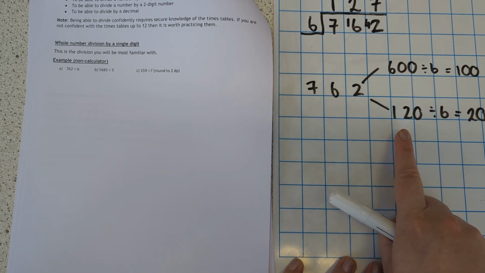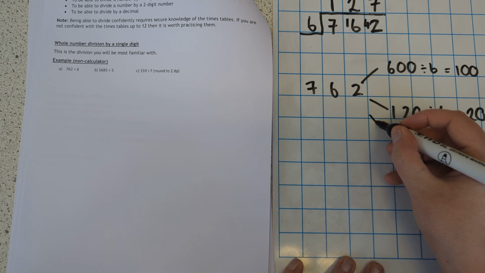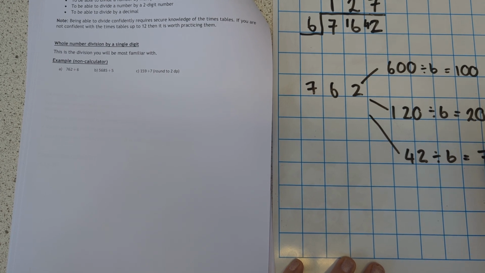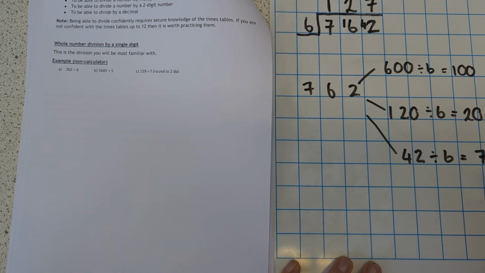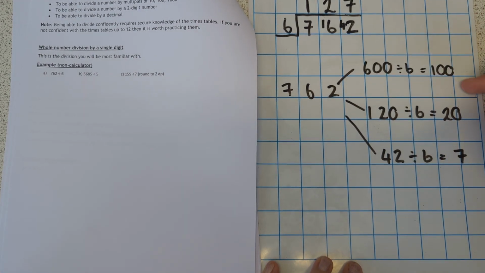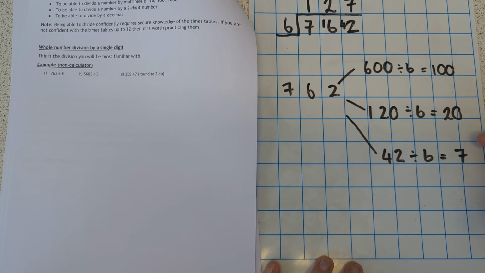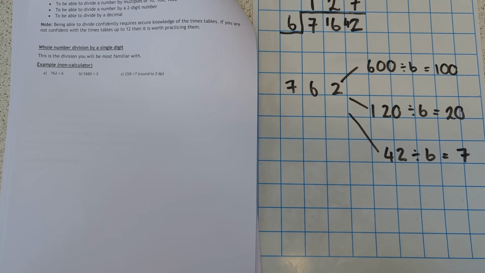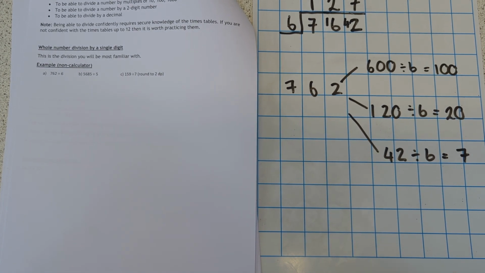But obviously that only gives me 720. I've still got 42 left over. Okay, and I know that the 42 is in the 6 times table as well. That gives me 7. So if I add these all up together, it gives me, there must be 127 6s in 762. Okay. This method does require a good understanding of the 6 times table.